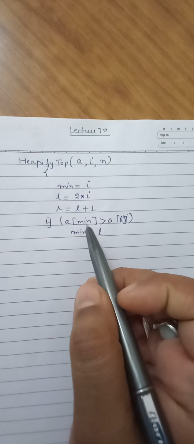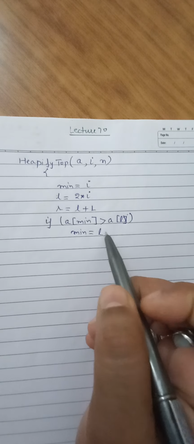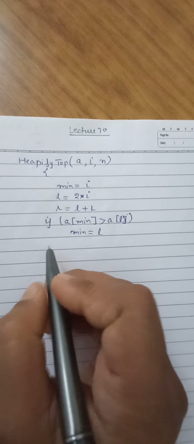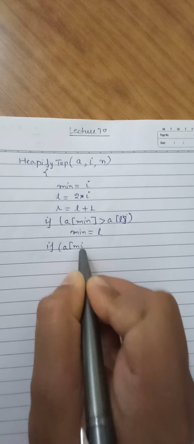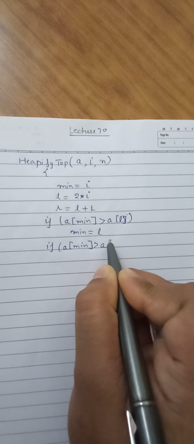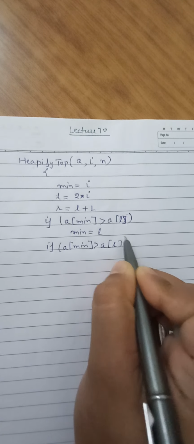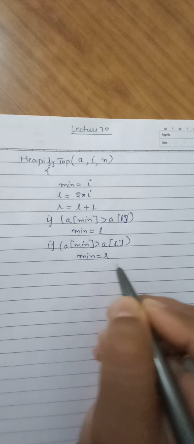If the minimum element is greater than the left element, then we will assign the left element as the minimum element. And if array of minimum element is greater than the array of right element, then we will assign the right element as the minimum element.